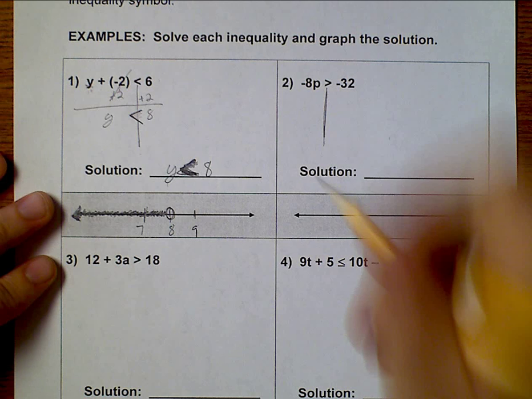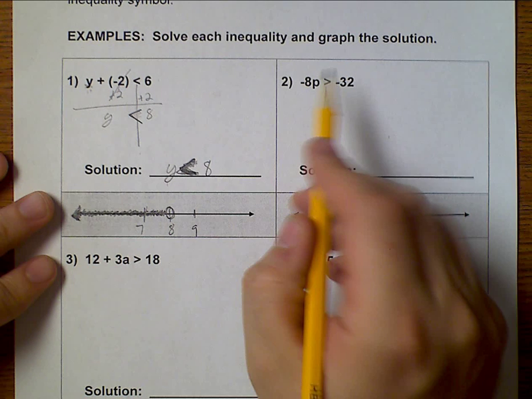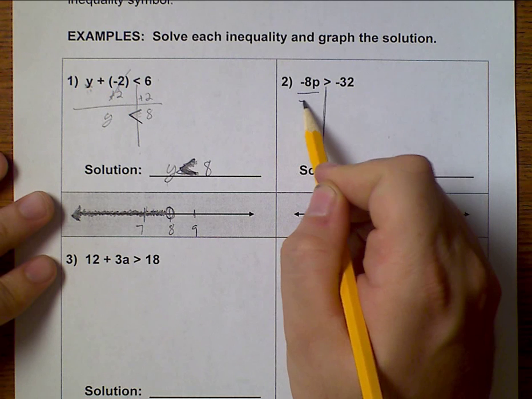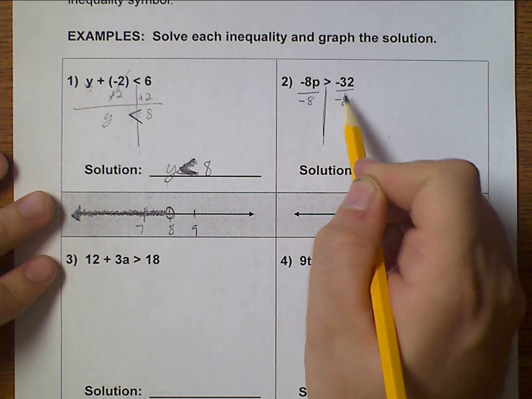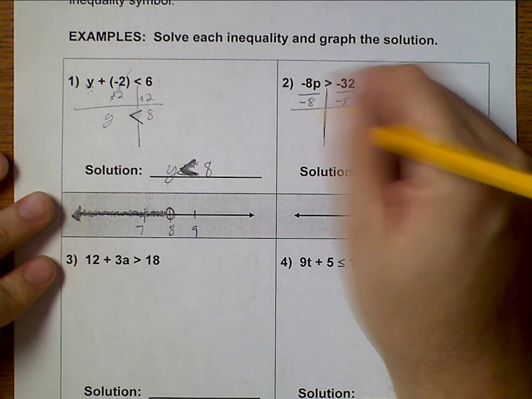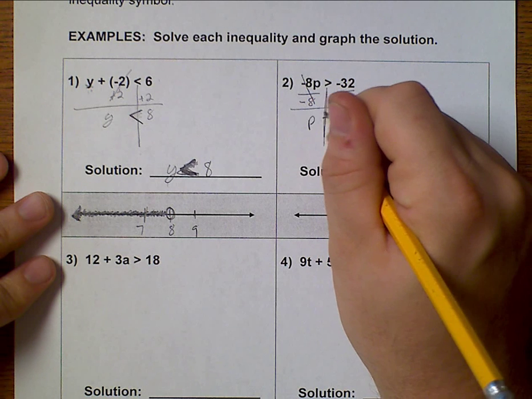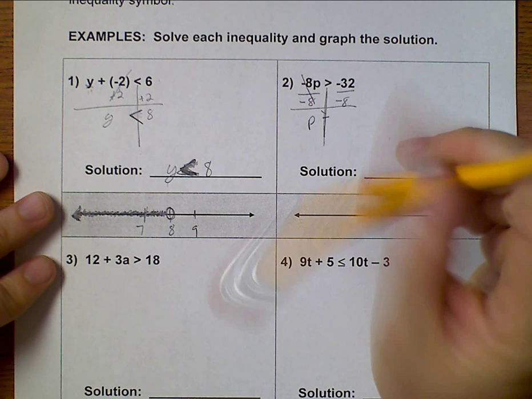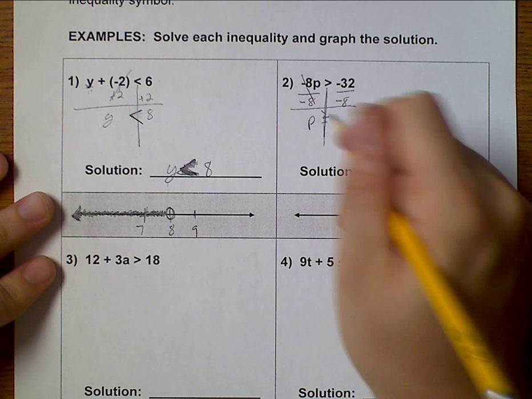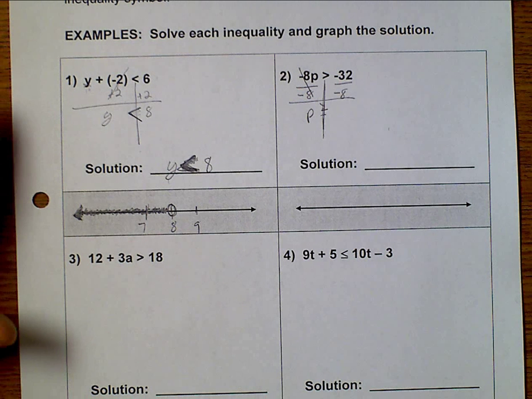Let's go ahead and look at number 2. Well, it's like a one-step equation. I need to get rid of the 8. And this time I need to divide, because 8p means 8 times p. And to undo it, we divide. Well, negative 8 and negative 8 go away, leave me with just p is, I'm going to go put equal to right now, even though I know that's not right. And negative 32 divided by negative 8 is 4.